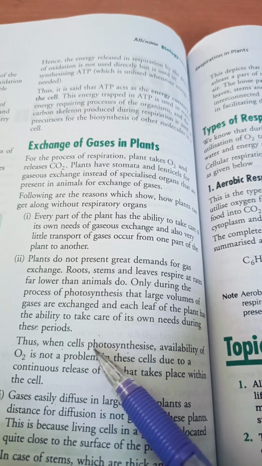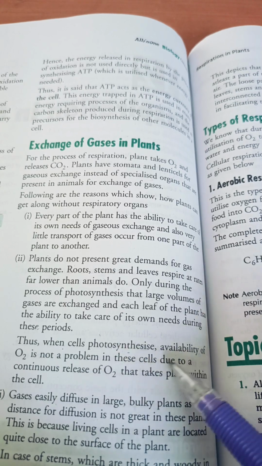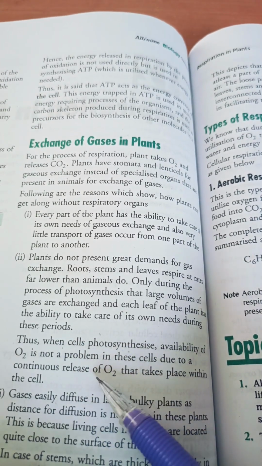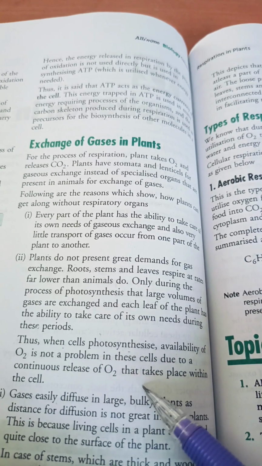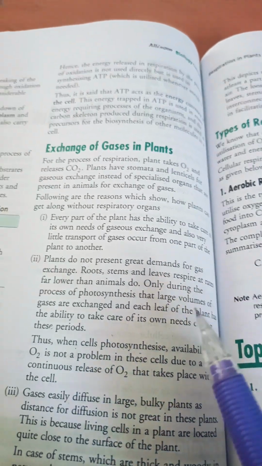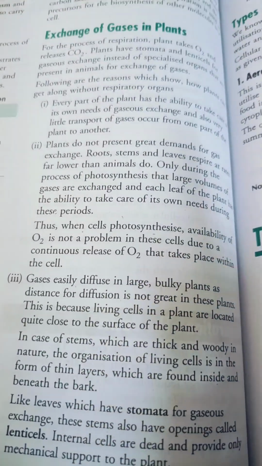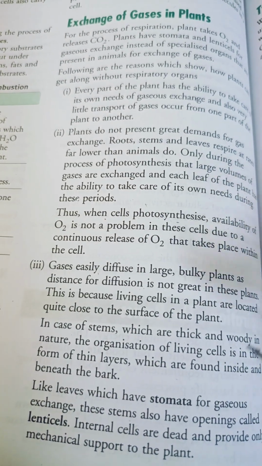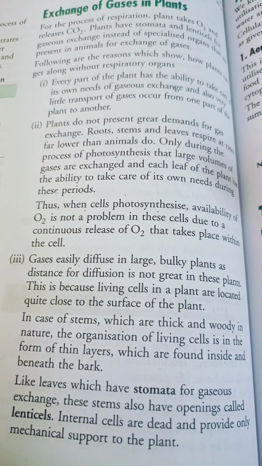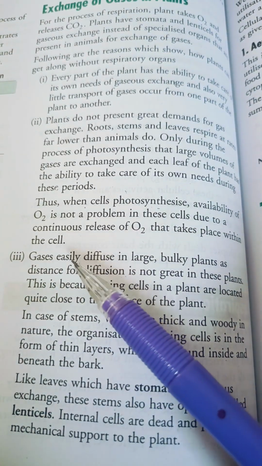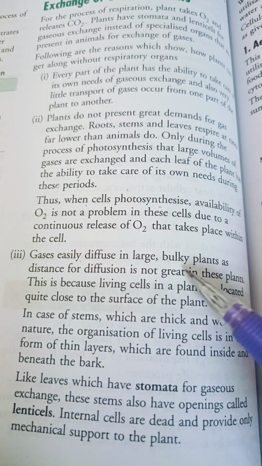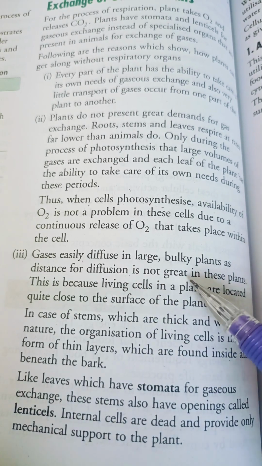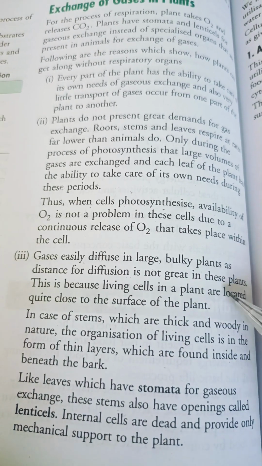Thus, when cells photosynthesize, availability of oxygen is not a problem in these cells due to continuous release of O2 that takes place within the cells. During photosynthesis, there is continuous release of O2, that means they take carbon dioxide inside and they release O2. Gases easily diffuse in large bulky plants as the distance for diffusion is not great in these plants.